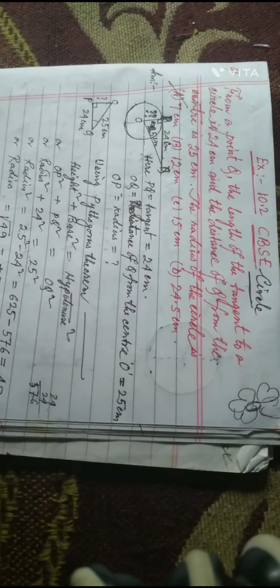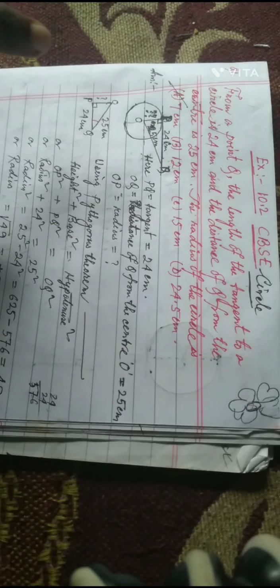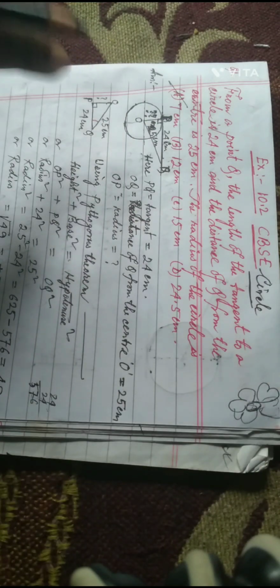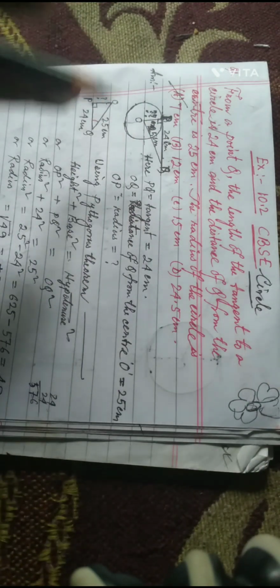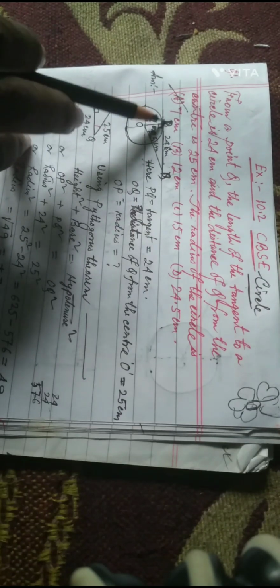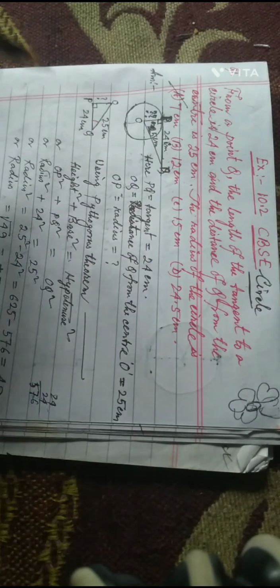This is the theorem: when we draw a radius through a point, which is the tangential point, it means the point from which we draw a tangent PQ is called the tangential point. The radius must always be perpendicular on the tangent. This is the first theorem.